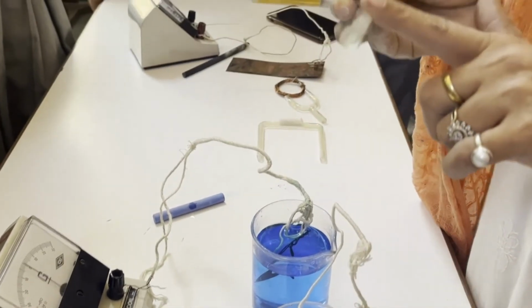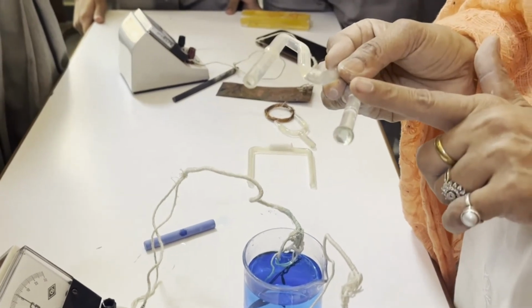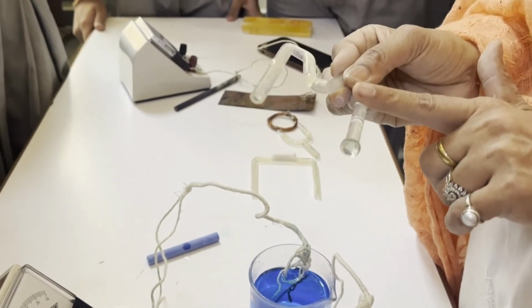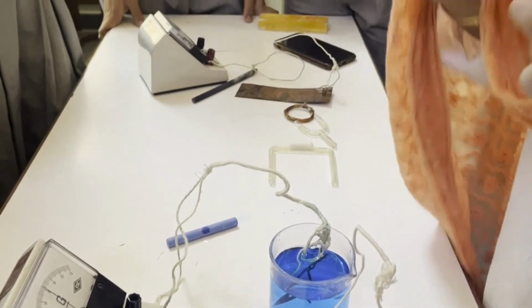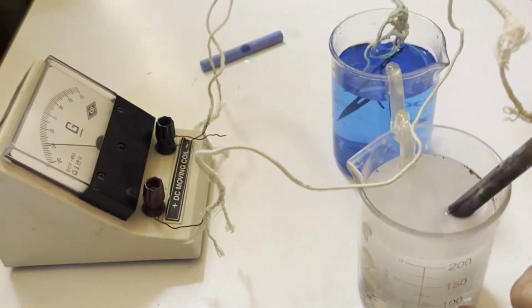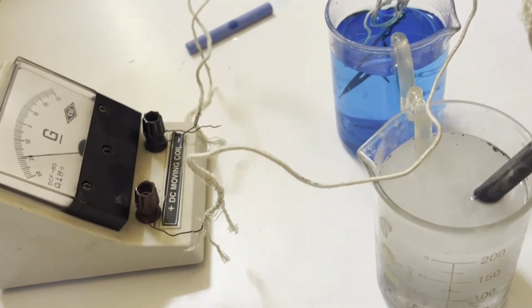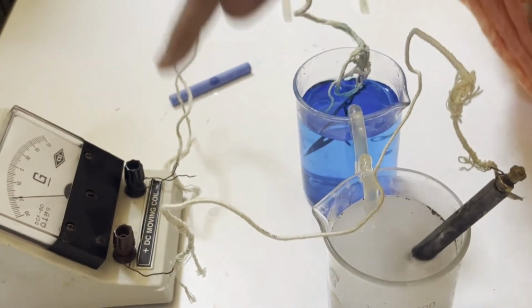In salt bridge we have taken what? Salt plus agar-agar. And what type of salt? Neutral electrolytic salt like KCl, K2SO4, which is mixed with agar-agar. And this salt bridge, you observe it now. As soon as you are dipping the salt bridge, connecting both solutions, what do you observe? There is a deflection. Yes or no? So why is it deflecting to this side?